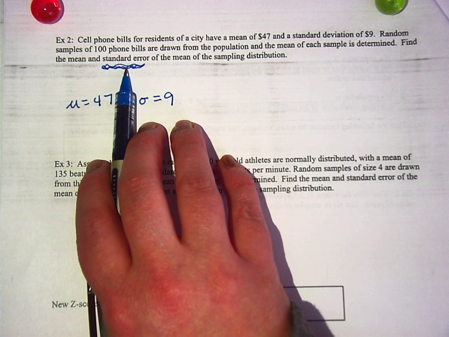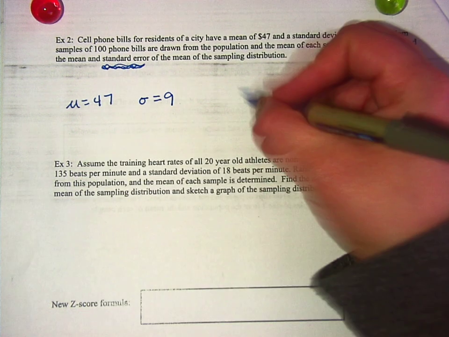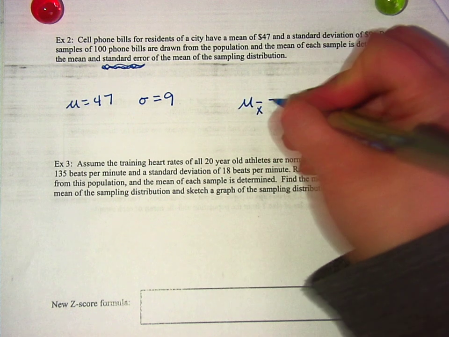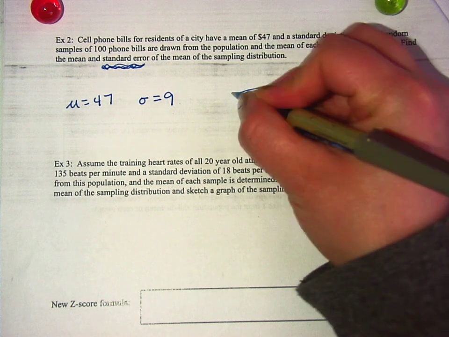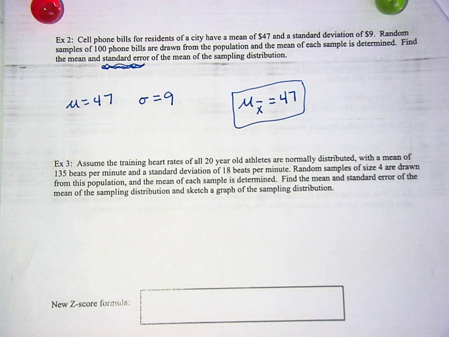Well, what's the new mean the same as? The old mean. But you do have to remember that you have to write it like this. The new mean is 47. That's the mean of the means.